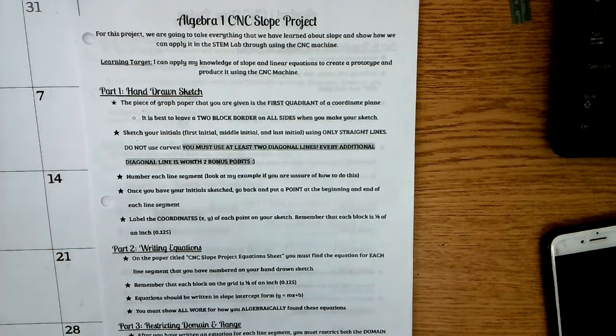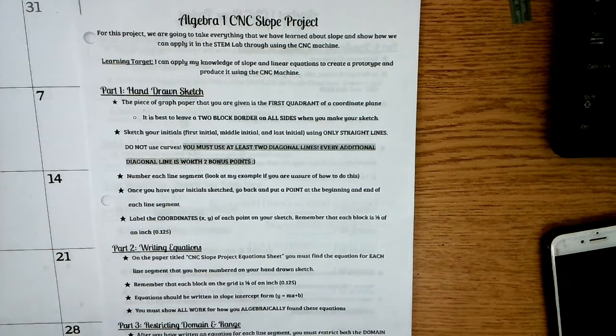So part 1 is our hand-drawn sketch. So in this video we're going to go over how to complete part 1. So first we'll read through the directions and then I will show you my actual example.